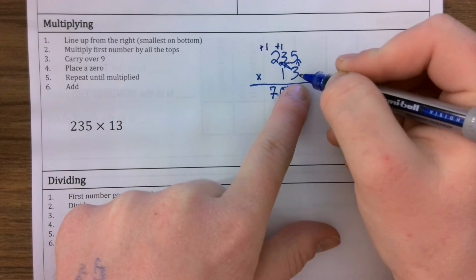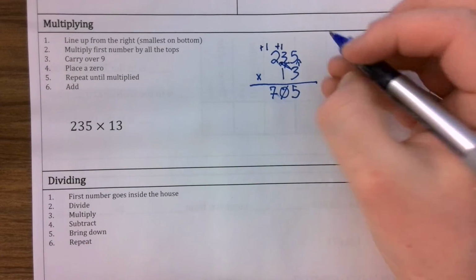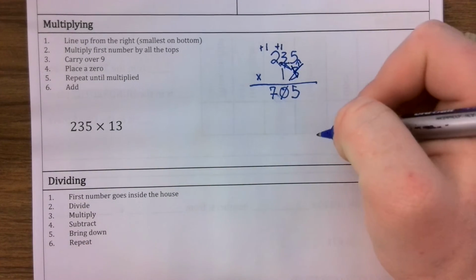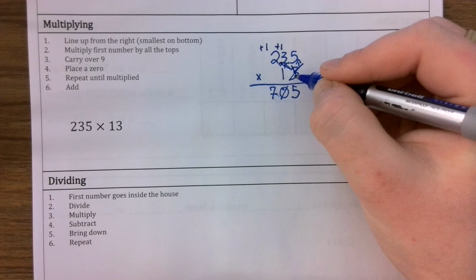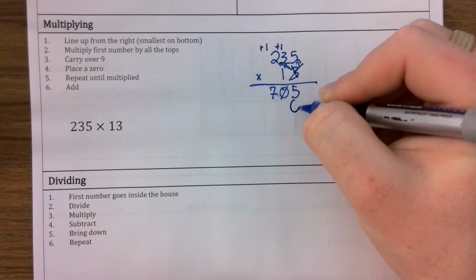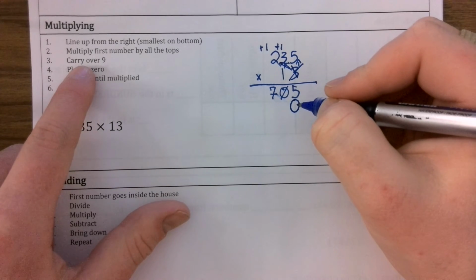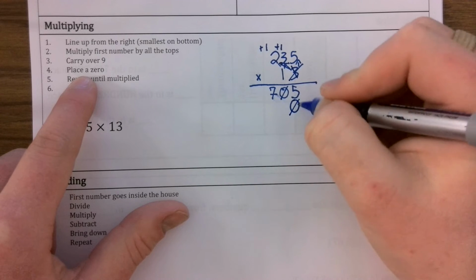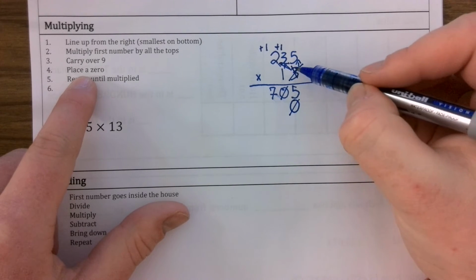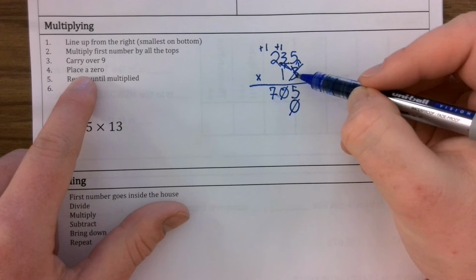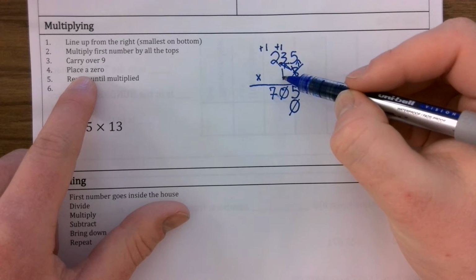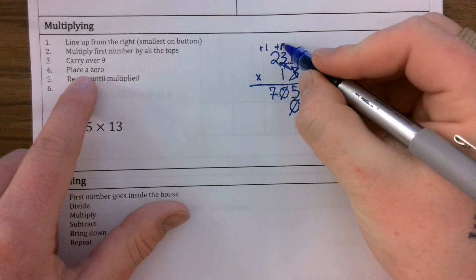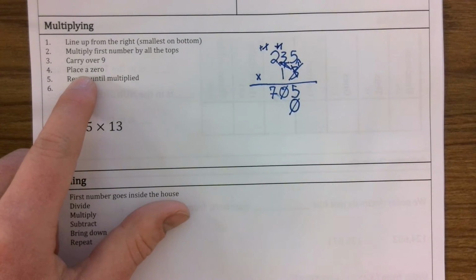Now, I've multiplied my 3 by all of the top numbers. So I'm going to go ahead and cross that out because we're done with it. And every time you cross a number out, you need to put a placeholder 0. We place a 0 down here to represent the fact that we're moving from the 1's place to the 10's place. We used up these 1s, so we're done with those as well.